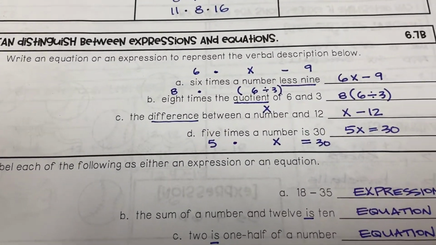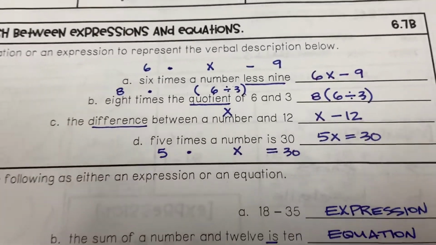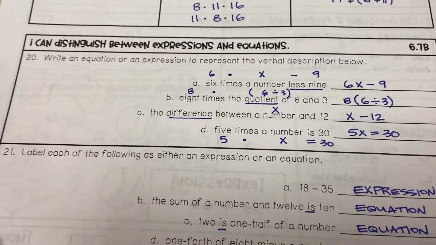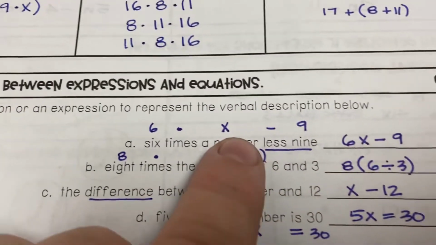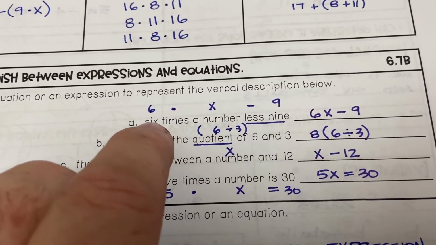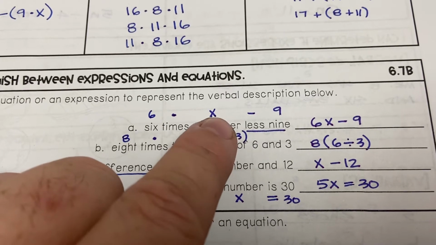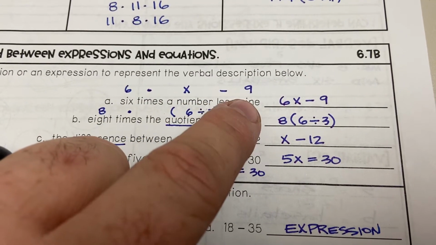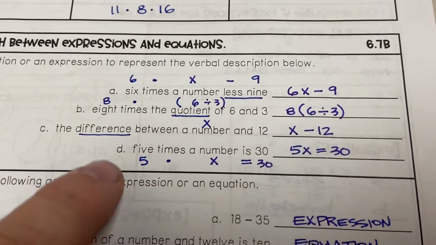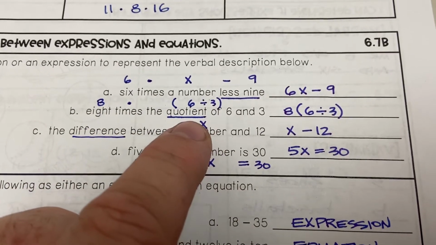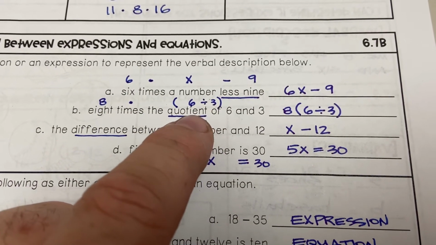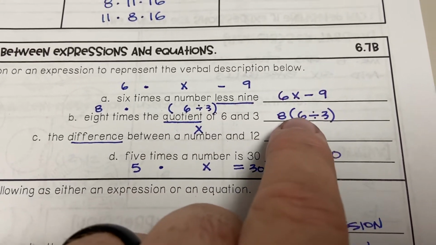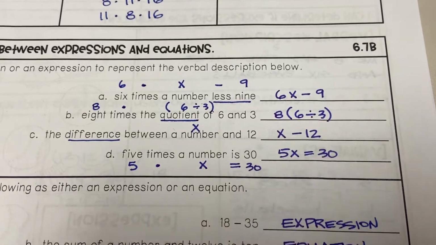This is the difference between expressions and equations, but we're writing an equation based on these sentences. So 6 times a number is x because we don't know what the number is. And then it says less 9, so 6x minus 9. 8 times the quotient. Quotient means you're going to be dividing, and you're taking 6 and 3 and dividing them. So 6 divided by 3, so 8 times 6 divided by 3.